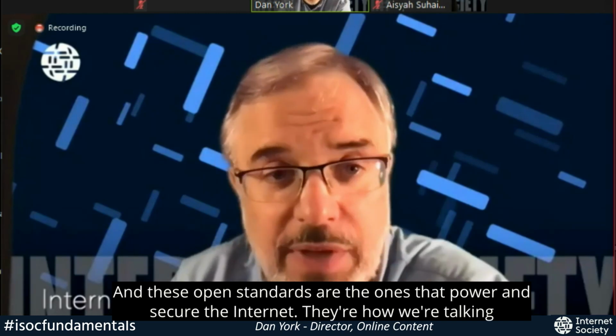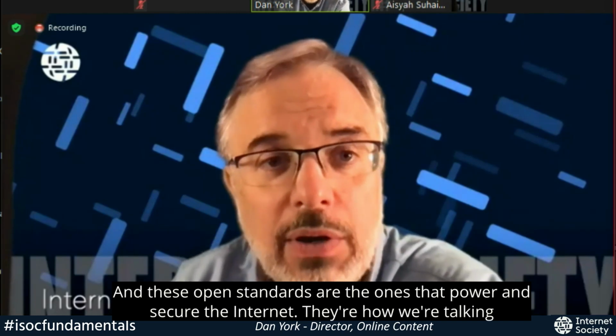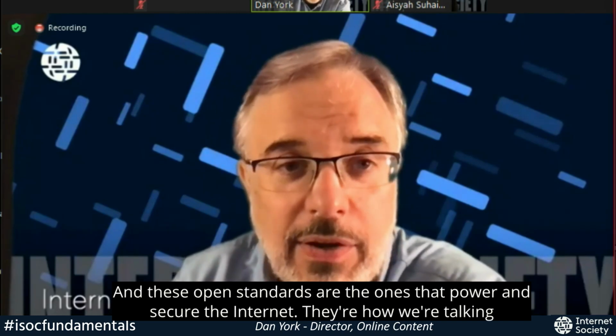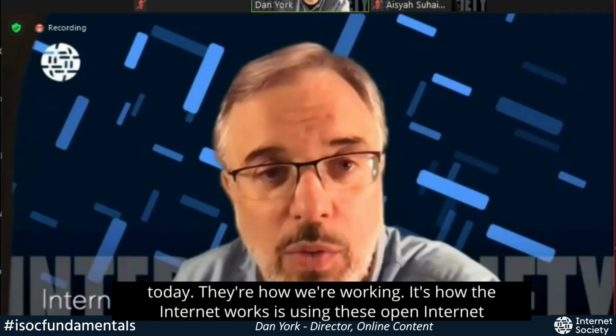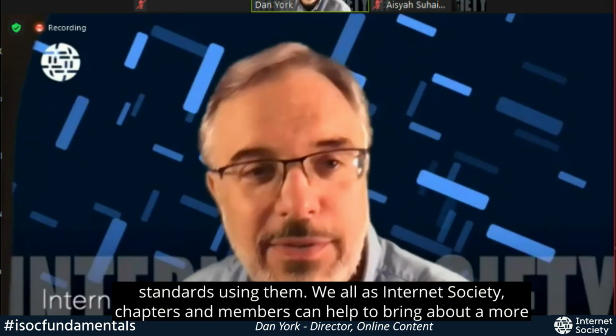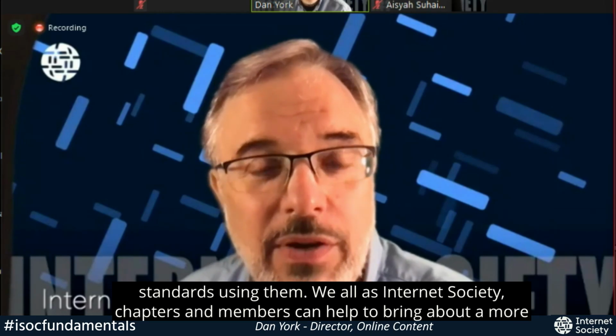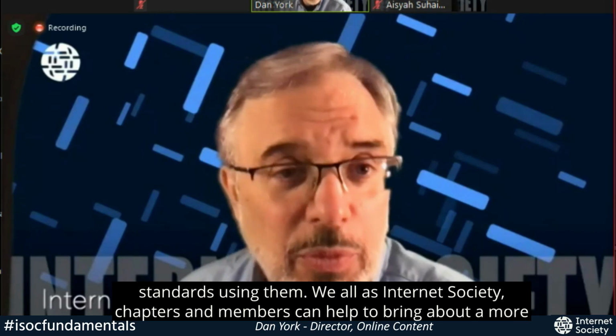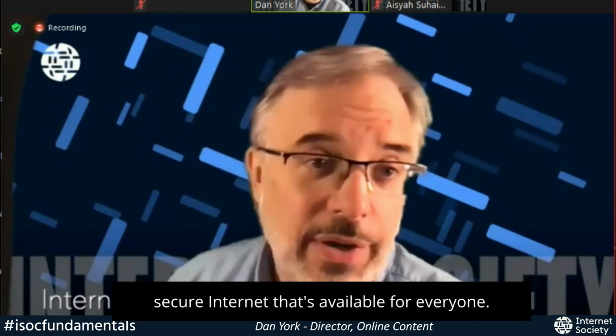And these open standards are the ones that power and secure the internet. They're how we're talking today. They're how we're working. It's how the internet works, using these open internet standards. Using them, we all, as Internet Society chapters and members, can help to bring about a more secure internet that's available for everyone.